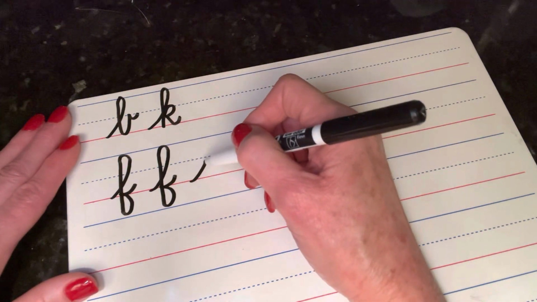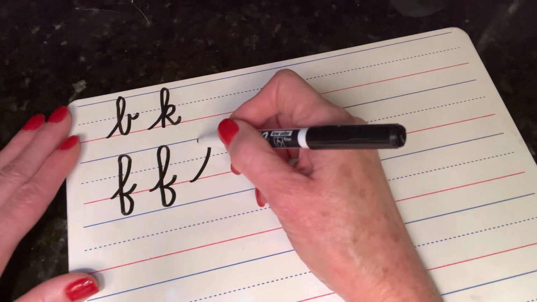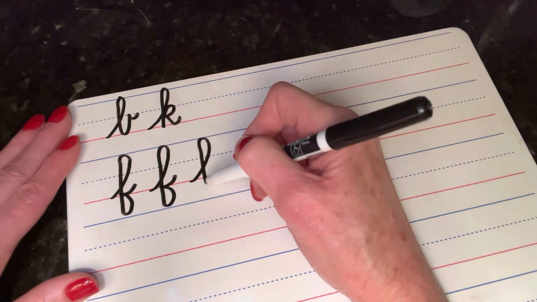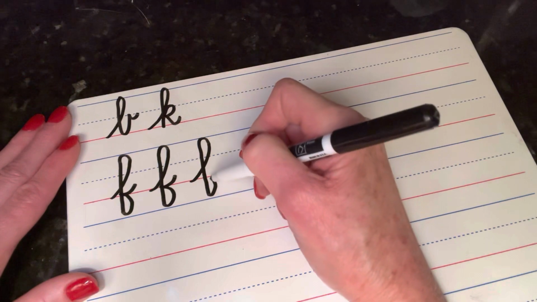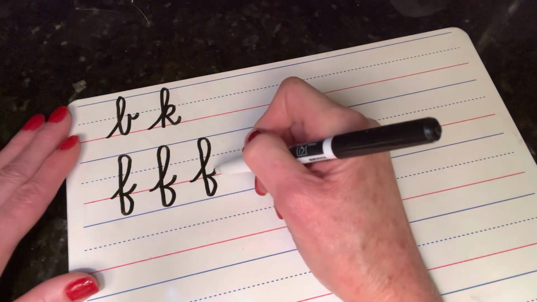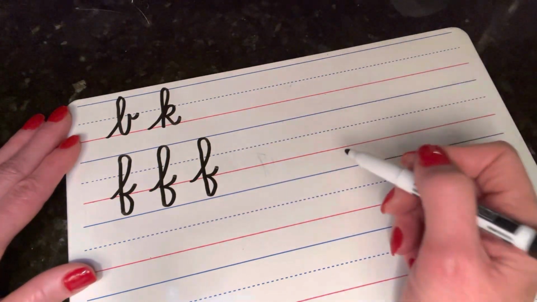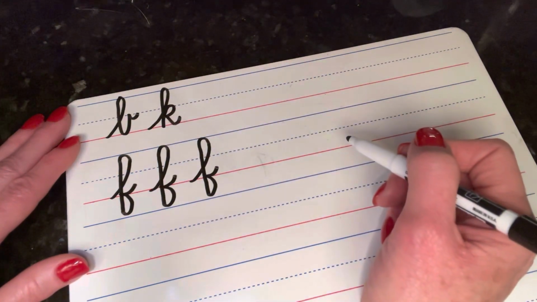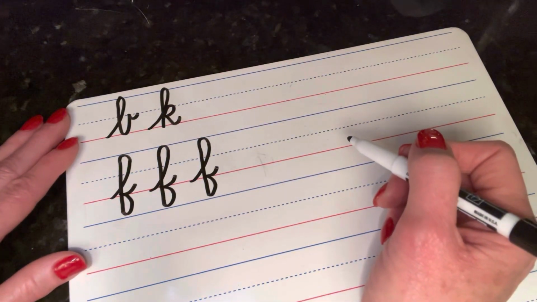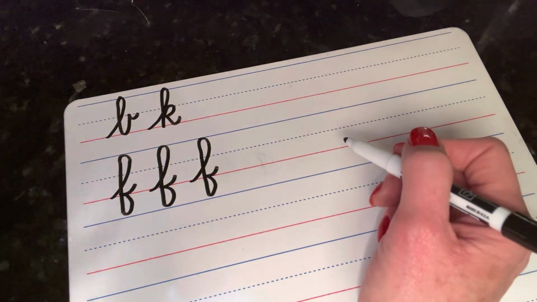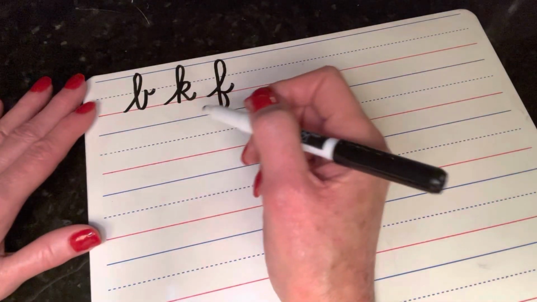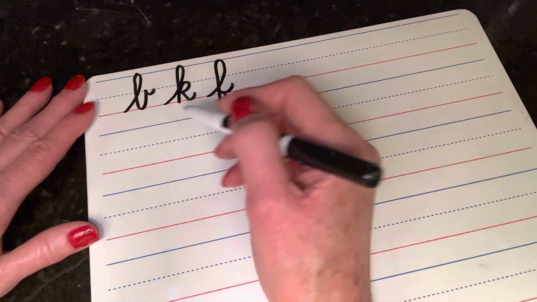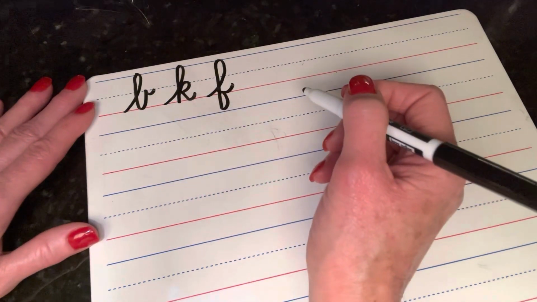Baseline, up, slope back, straight back down, forward loop, end connector. And of course I'll be showing you how to connect all of these letters with any letter that comes after it next. All right, your turn. So now let's practice writing words using the letters that we've practiced up above.